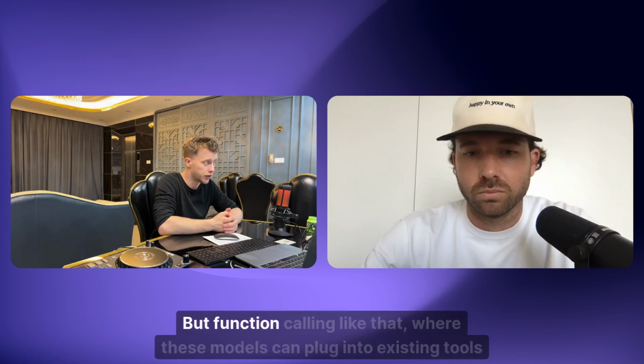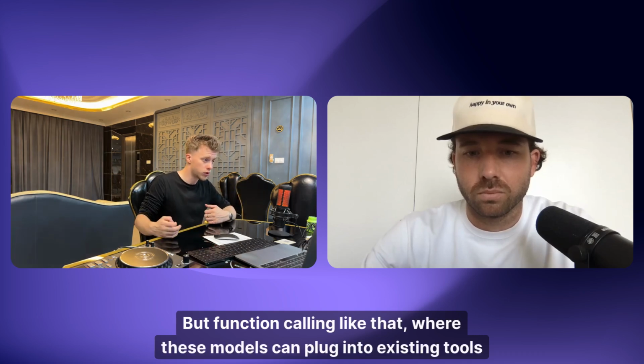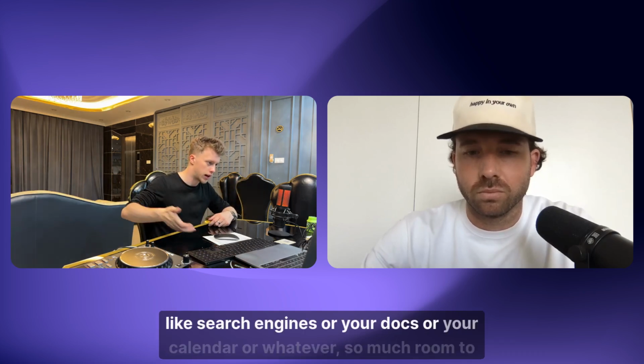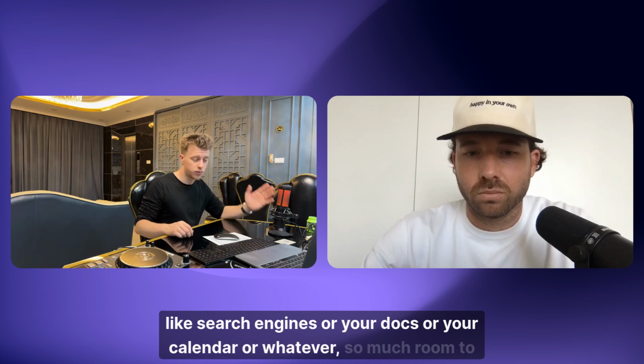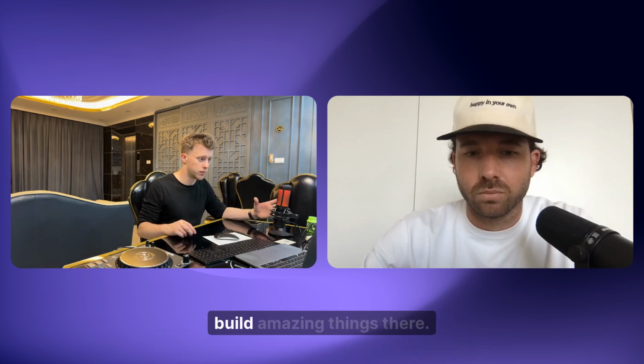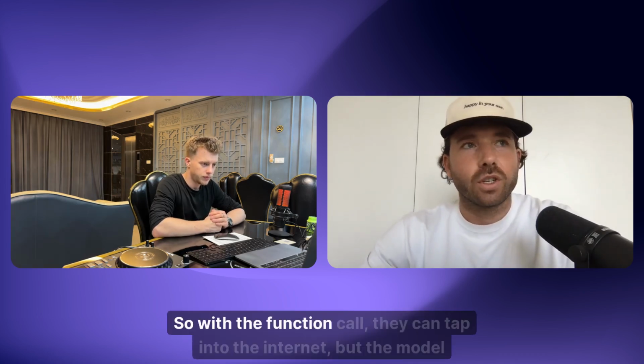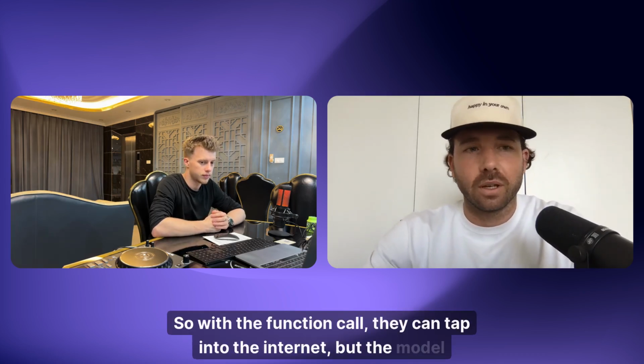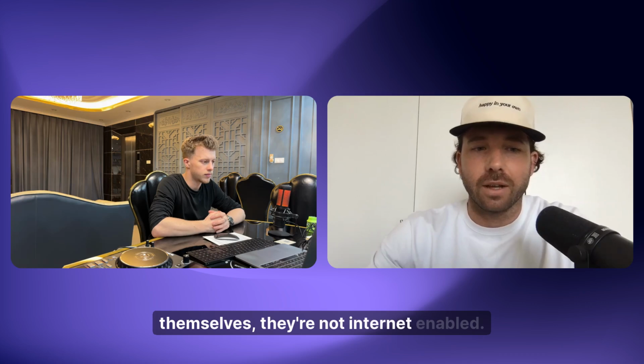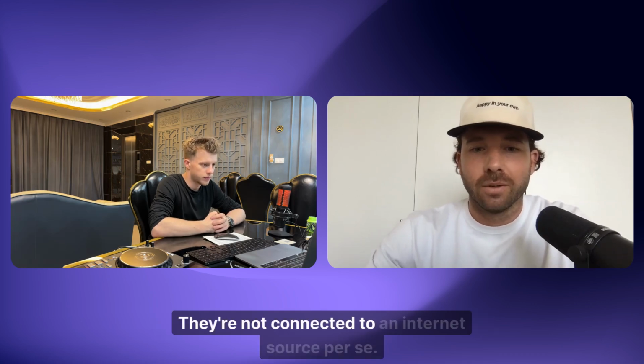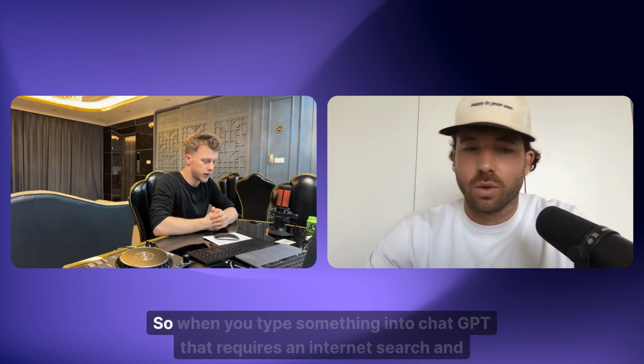But function calling like that, where these models can plug into existing tools like search engines or your docs or your calendar or whatever, so much room to build amazing things there. Got it. Okay, so with the function call, they can tap into the internet, but the models themselves, they're not internet enabled. They're not connected to an internet source per se. Exactly right.